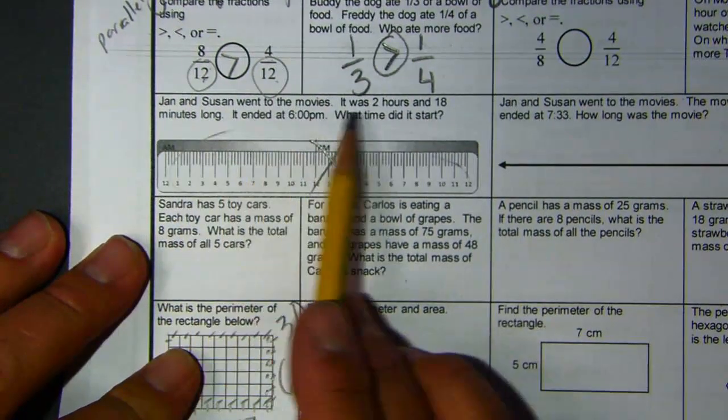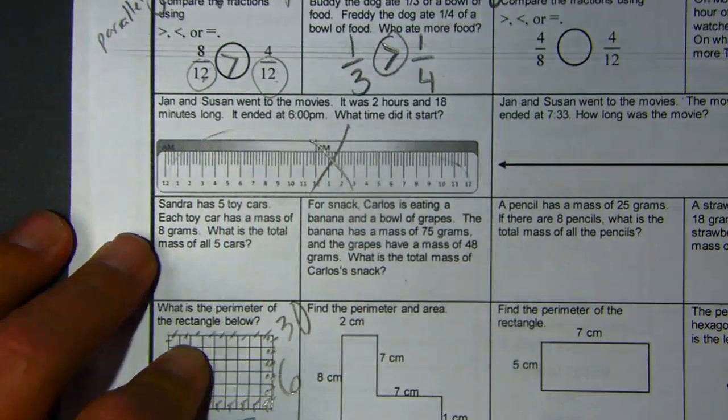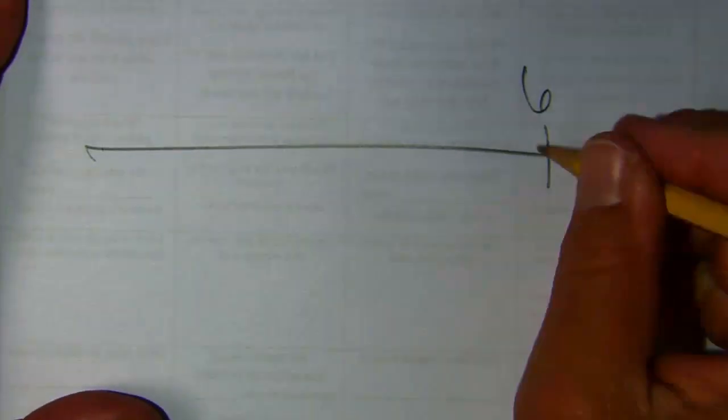Jan and Susan went to the movies. It was 2 hours and 18 minutes long. It ended at 6. What time did it start? So we've got to go backwards. It's easier just to make your own line. You know, it ended at 6, and we're just going to go backwards 2 hours and 18 minutes.